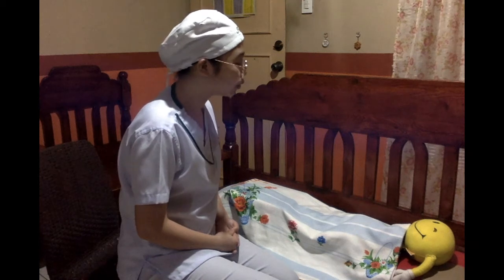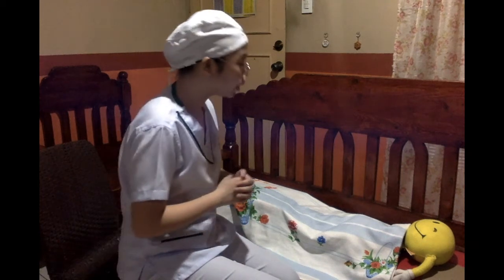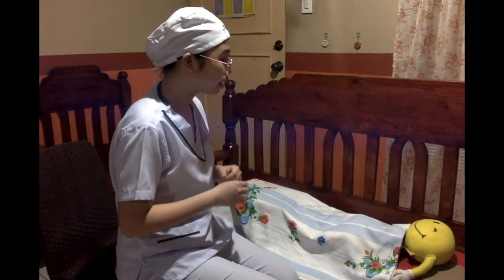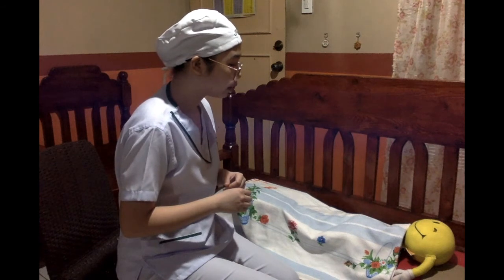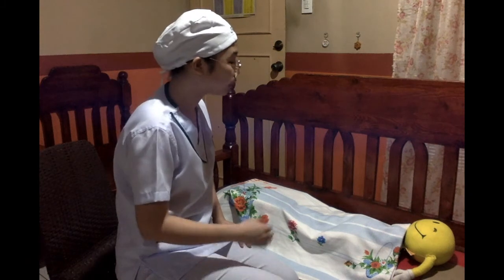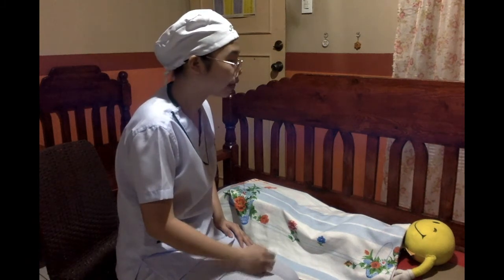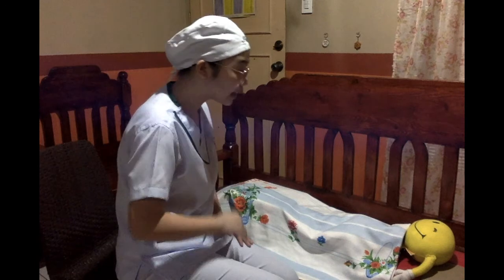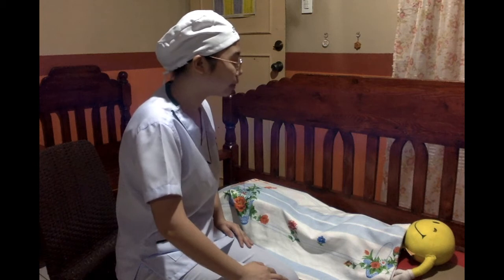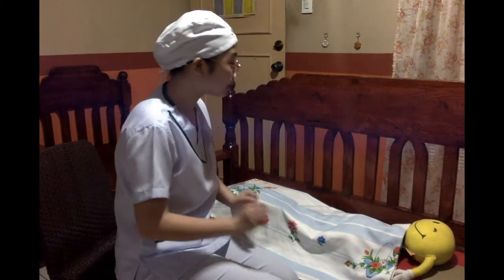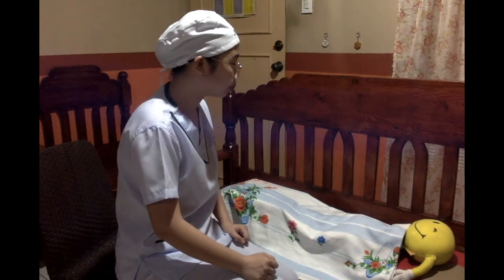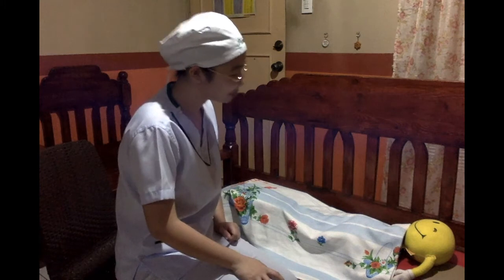Yung mararamdaman nyo po. Habang pinapasok ko po yung catheter, or yung manipis po na tubo, may mararamdaman po kayong parang pressure po. Opo. Pero aalalayan ko naman po kayo. At saka sasabihin ko rin naman po sa inyo yung mga kailangan nyo pong gawin para mas maipasok natin ng mas mabilis at mas madali po. Opo, kagaya po ng iiri po kayo ng kaunti habang pinapasok ko po at hihinga po ng malalim para po ma-relax po natin yung mga muscles nyo po dito. Opo.